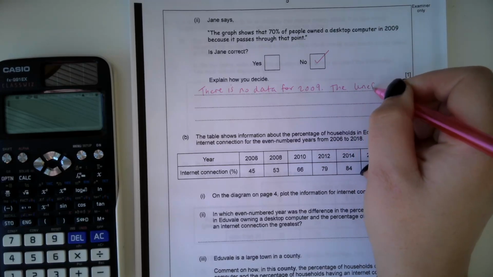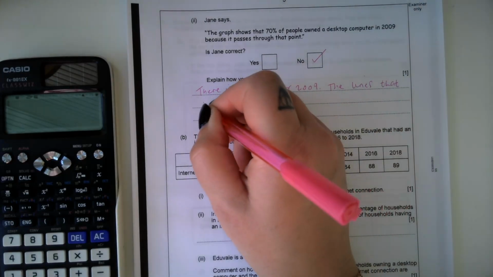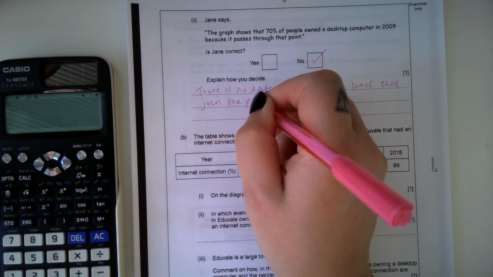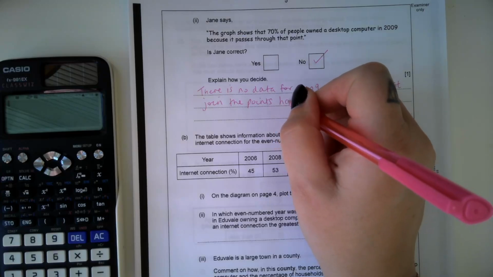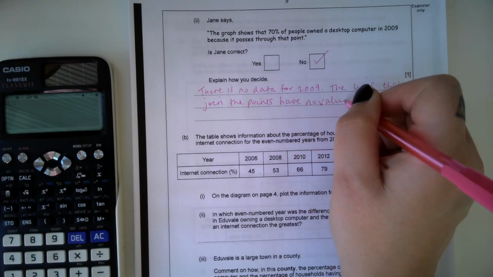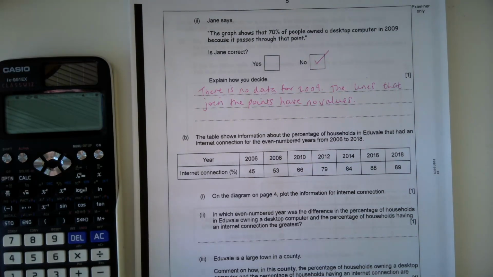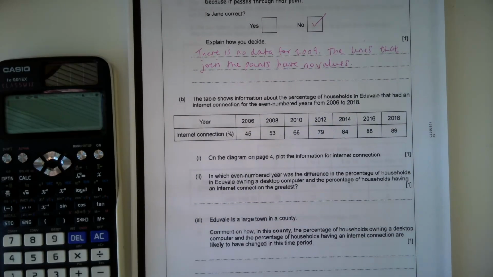The lines that join the points have no values. Okay, so something around the fact that there's no data for that particular year, so we can't say either way. But also those lines are just giving us the trend of the data. It's not like we've plotted every month or every day of 2008 to 2009, etc. If we'd have done that, we'd have continuous data and we'd probably be able to read it off a bit more accurately. Okay, part B.